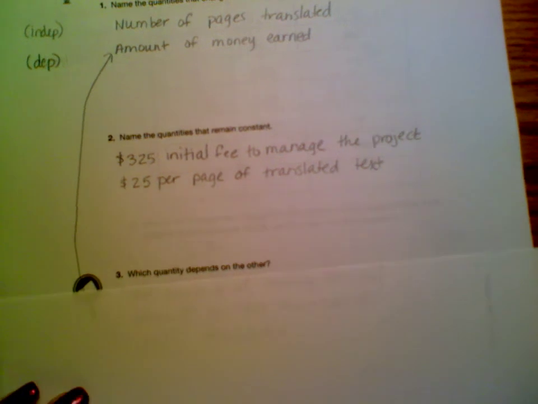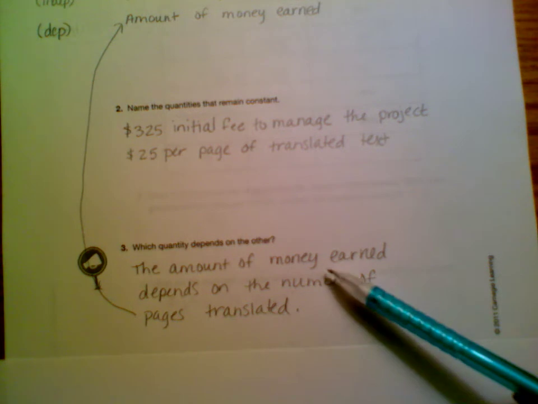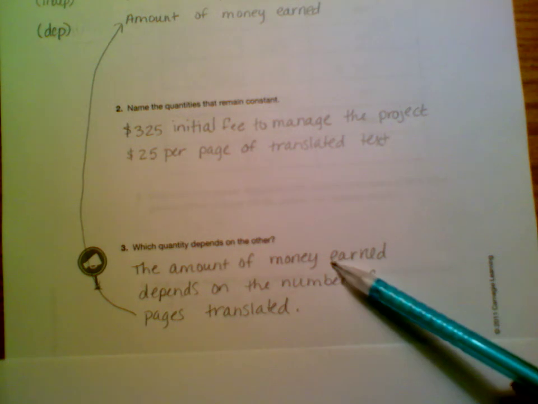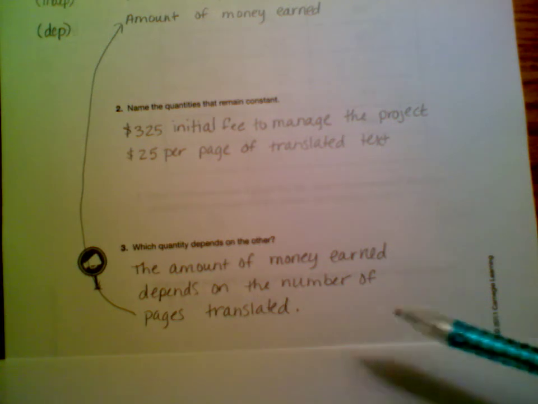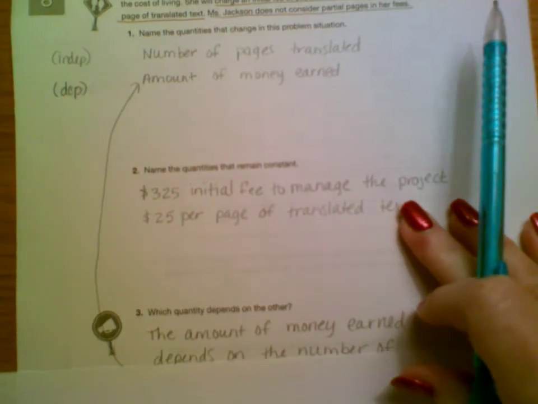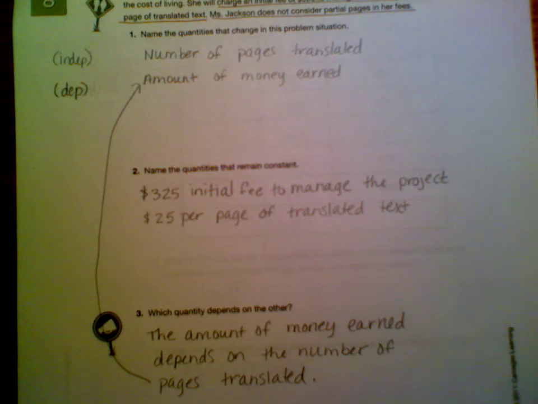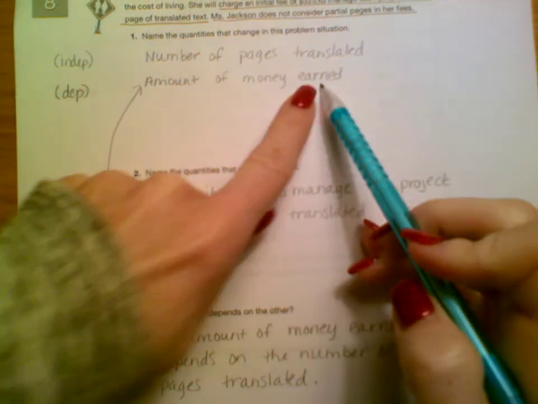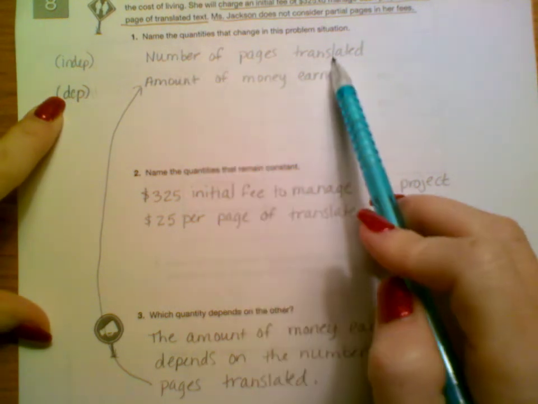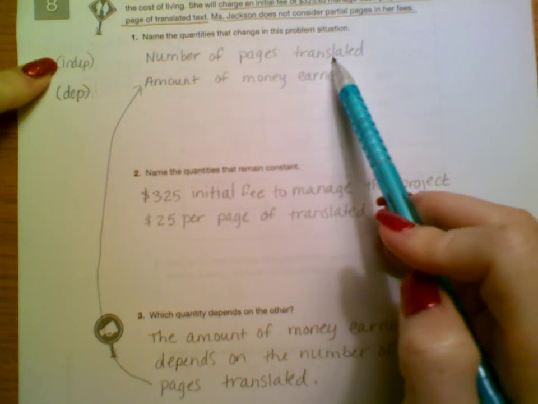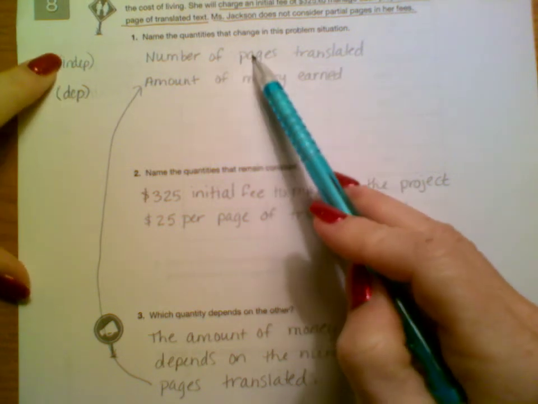Which quantity depends on the other? So if we try to phrase this, the amount of money she earns depends on how many pages she translates. This helps me up above. The amount of money earned depends. So the amount of money earned is the dependent variable. The number of pages translated is the independent. This depends on this.